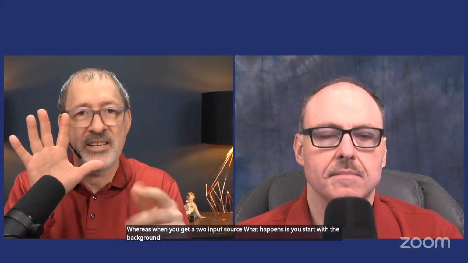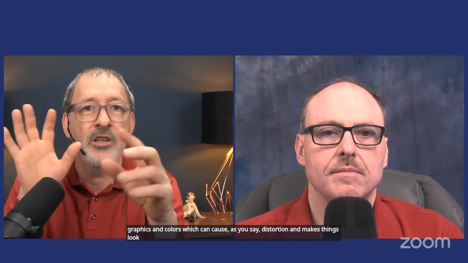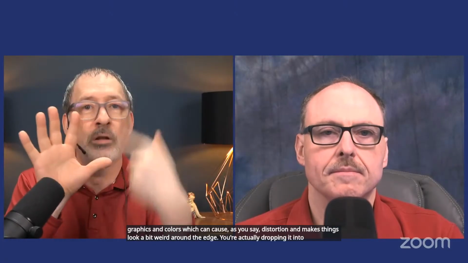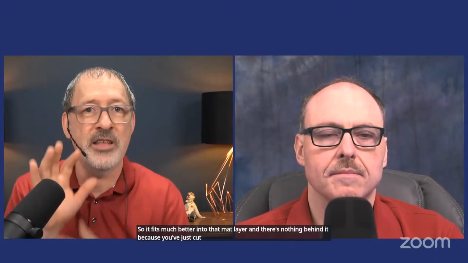Whereas when you get a 2 input source, what happens is you start with the background, and then the matte layer comes in and it cuts out the image of what you're just about to put on there. So there's a blank there. So when the final talent comes into the picture, rather than being put over on top of other graphics and colors, which can cause, as you say, distortion and makes things look a bit weird around the edge, you're actually dropping it into a hole that you've just made with the matte layer. So it fits much better into that matte layer, and there's nothing behind it because you've just cut it out with the other layer.